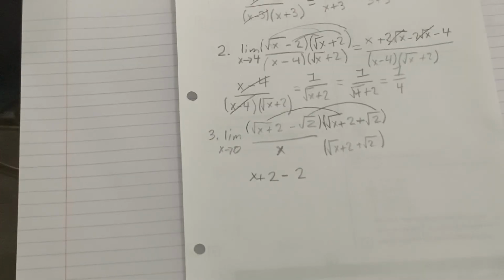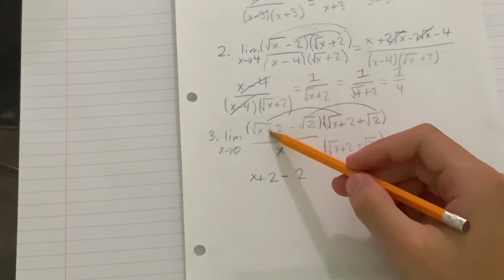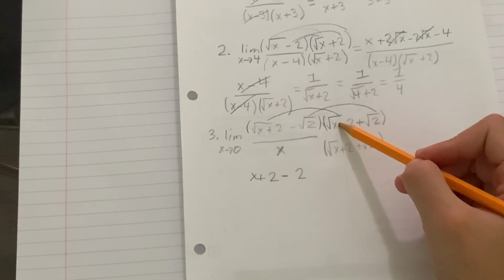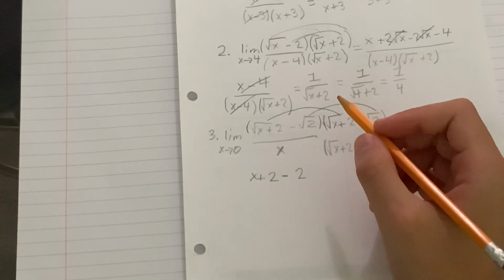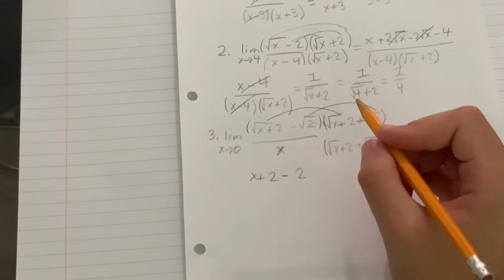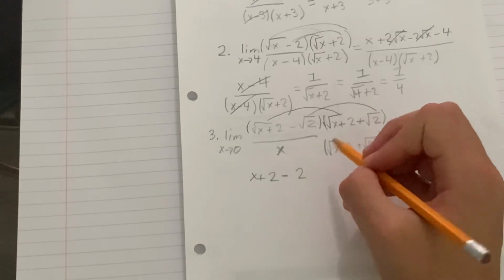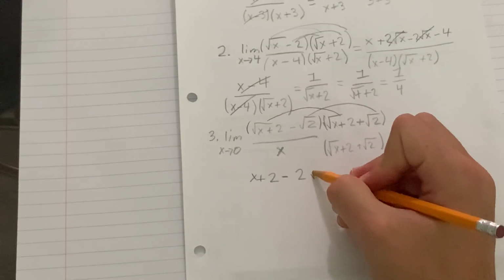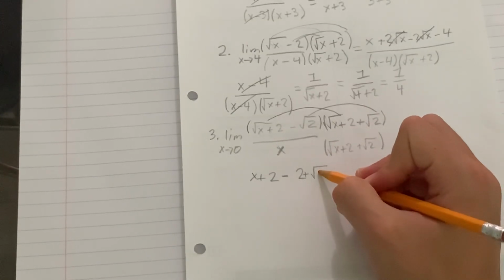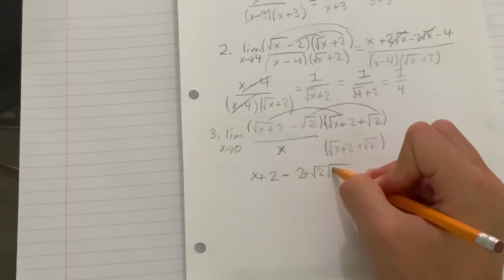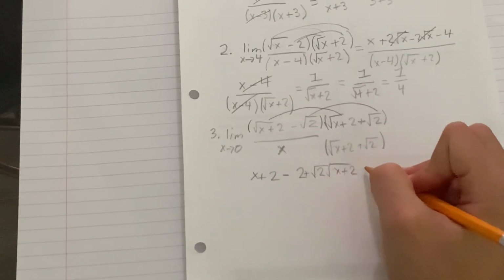Right? Then square root x plus 2 times square root of 2 is going to be square root 2 and square root of x plus 2.